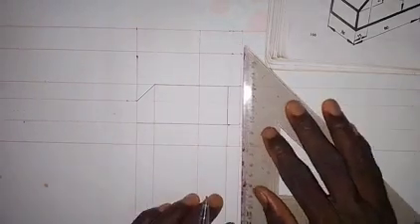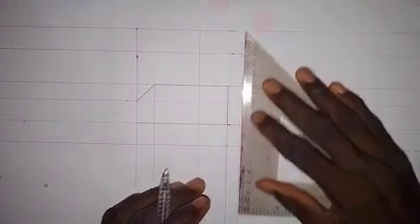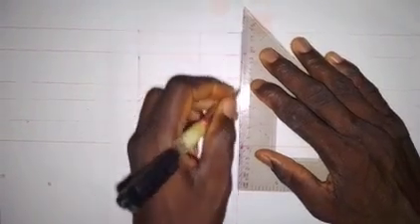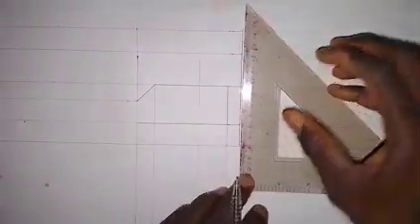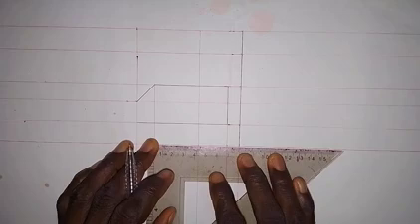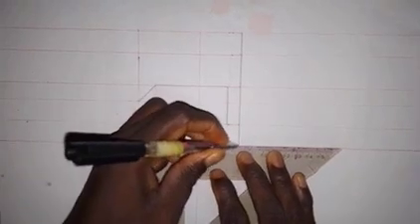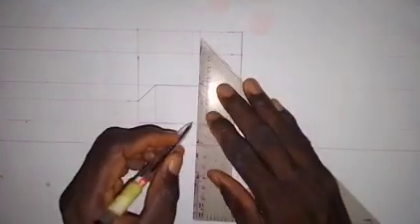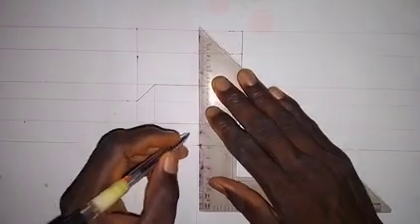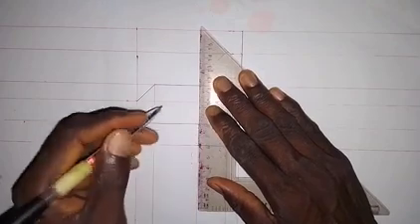This line here will be a thick line. Then this will be a thick line, and this will be a thick line.